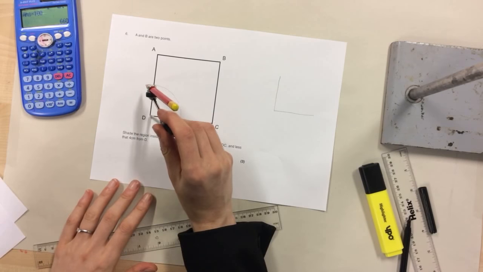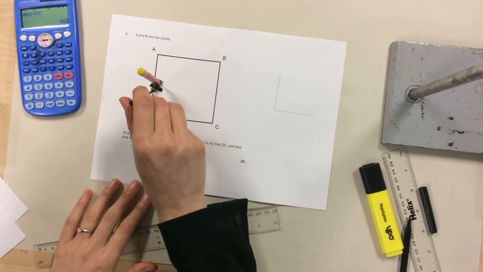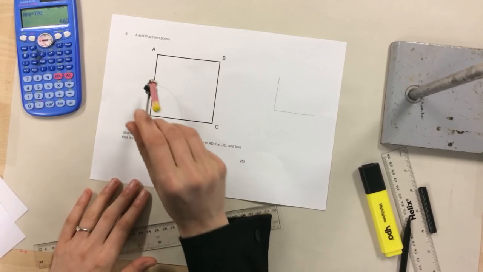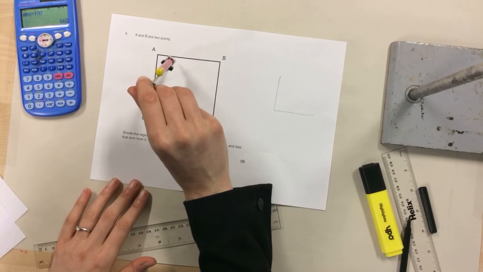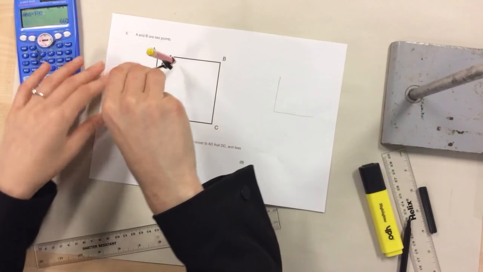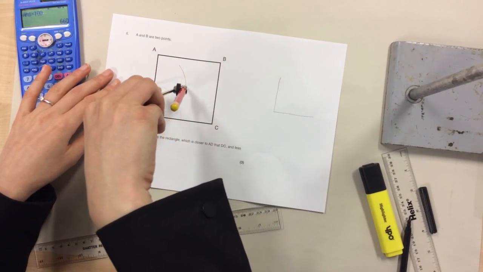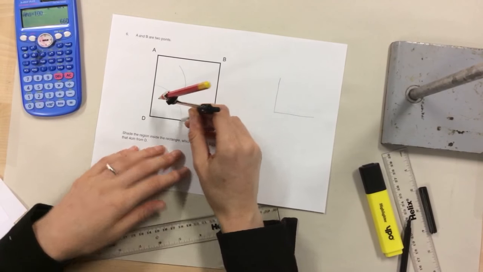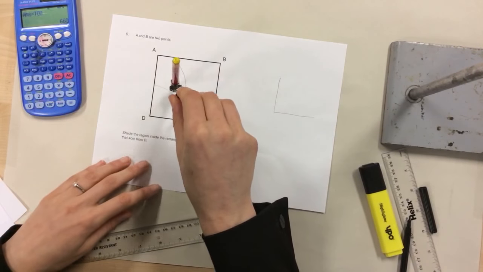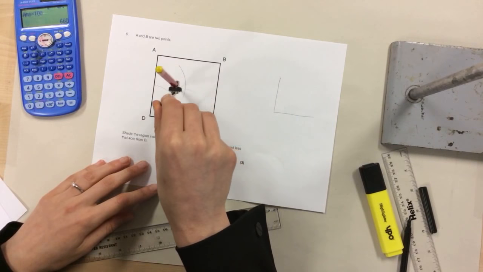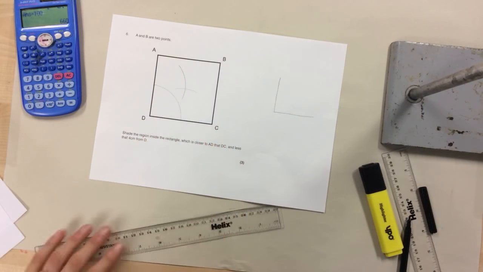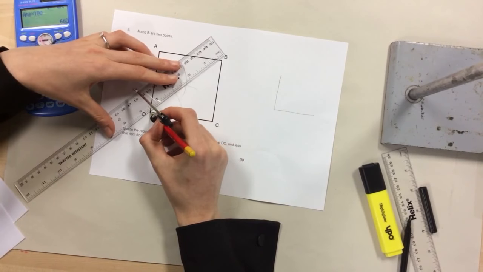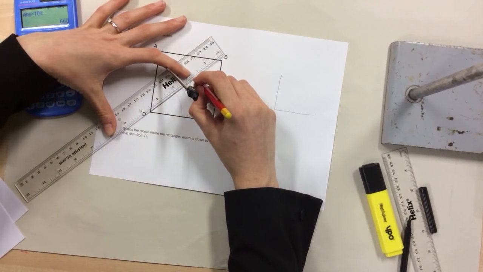Now actually what I'm going to do is I'm going to use this line that I've already drawn to help me with that, okay? So what I'm going to do now is I'm going to put my compass point here, all right? And I'm going to draw an arc going inwards. And I'm going to do the same on the other side of the intersection, okay? Making sure you don't change how far open your compass is.